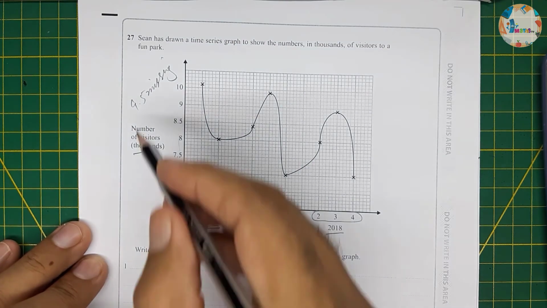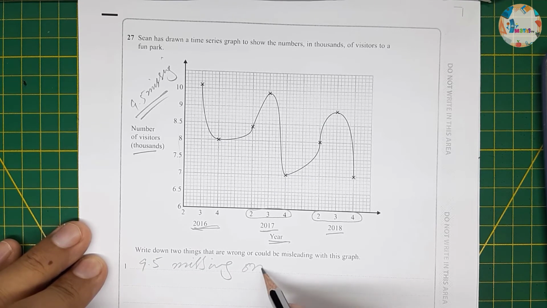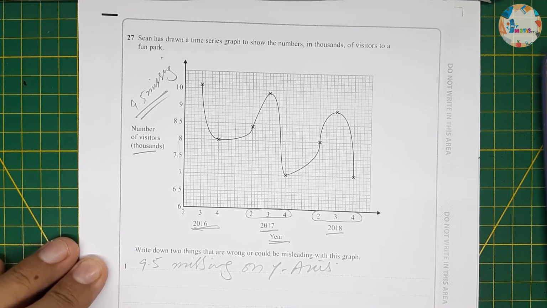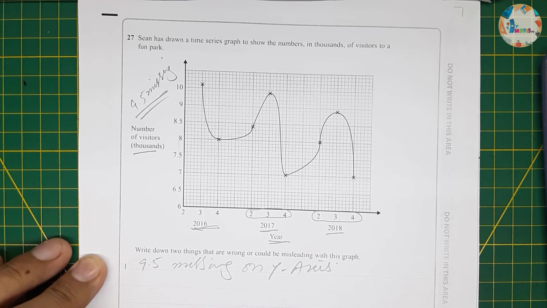For example, first thing we can mention: 9.5 missing on y-axis. So this is the first fault. And the second thing which is wrong is we don't know what is 2 3 4.